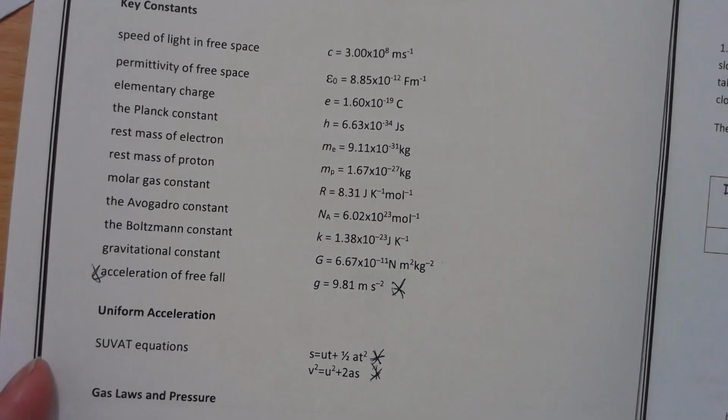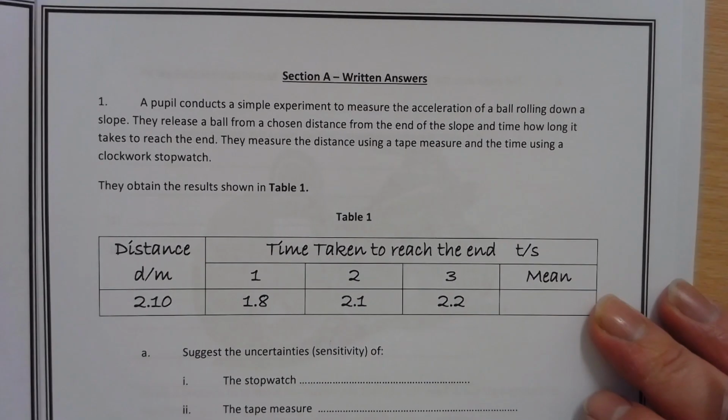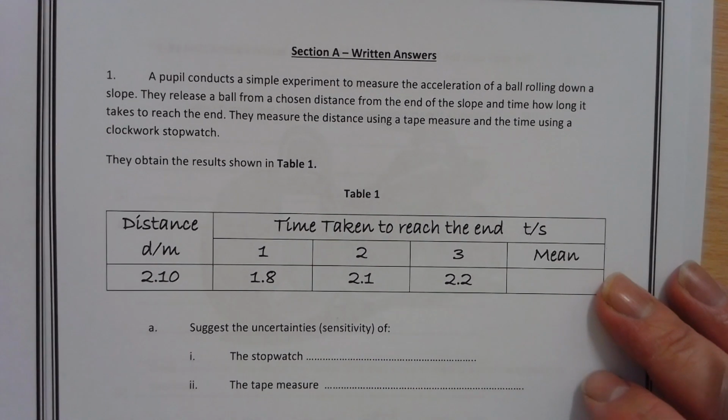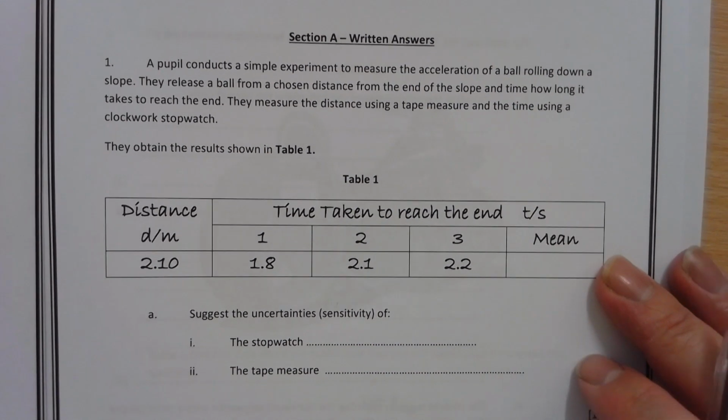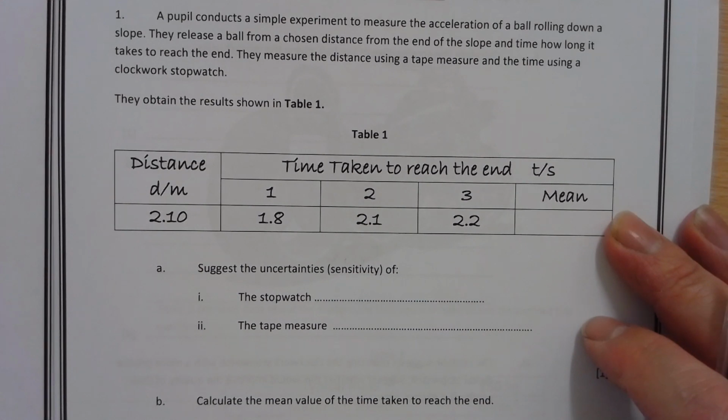So we've got question 1. A pupil conducts a simple experiment to measure the acceleration of a ball rolling down a slope. They release the ball from a chosen distance from the end of the slope and time how long it takes to reach the end. They measure the distance using a tape measure and the time using a clockwork stopwatch. That's one you wind up. It's got a little spring inside it that keeps it going.